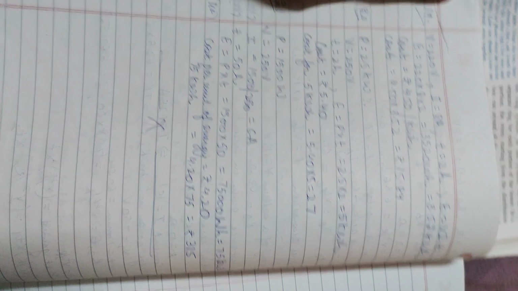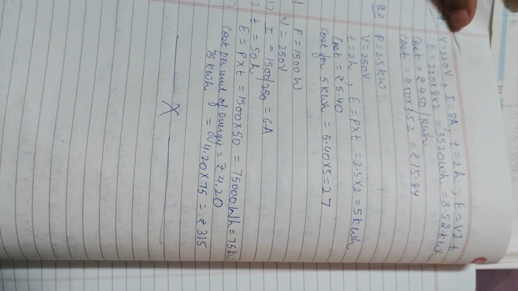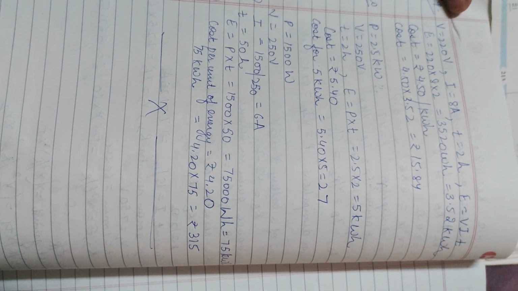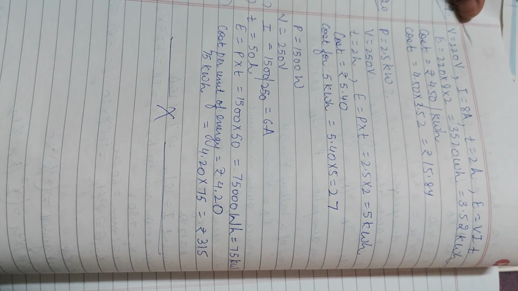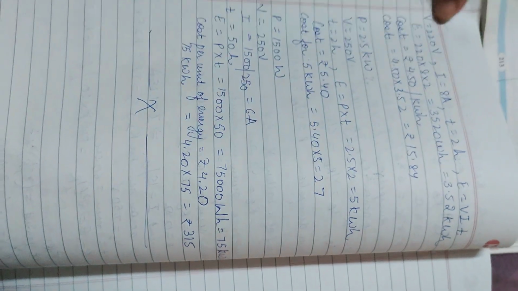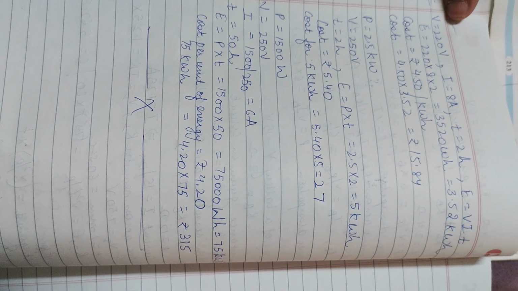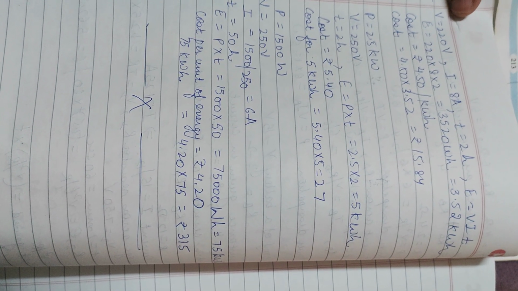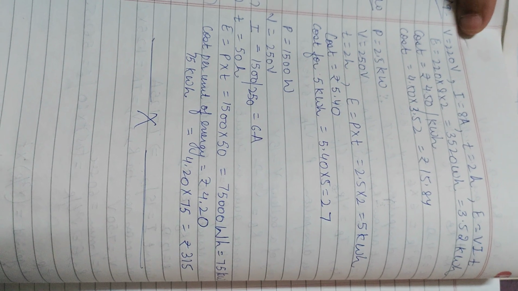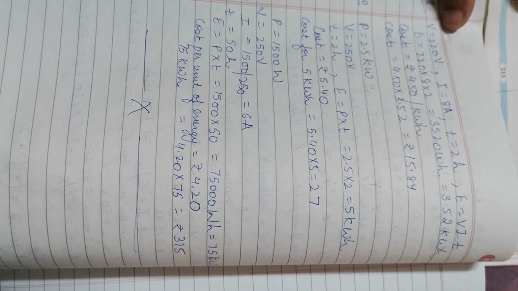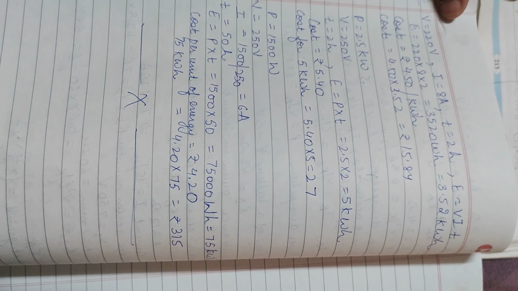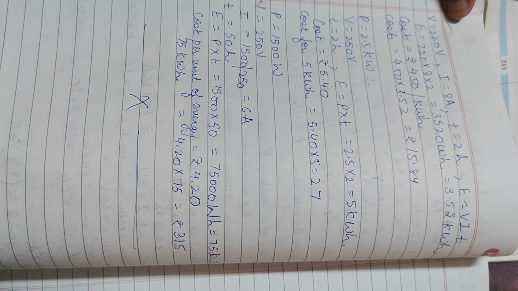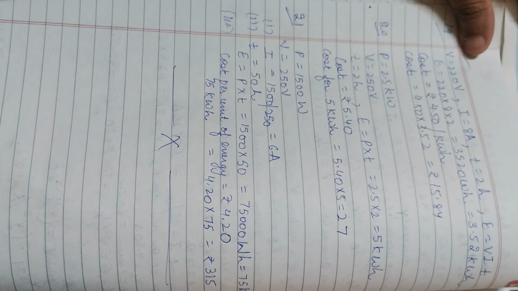For the last portion we have the 19th, 20th and 21st numerical. The 19th numerical: an electric toaster draws a current of 8 ampere in a circuit with a source of voltage 220 volts. Voltage is given, current is given, time is given, and energy is equal to VIT. Very simple, you put down the values and you will get the value of energy. The cost per kilowatt hour is given to you, so 3.52 into 4.50, you will get the answer.